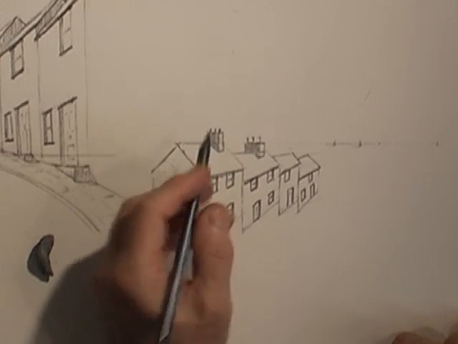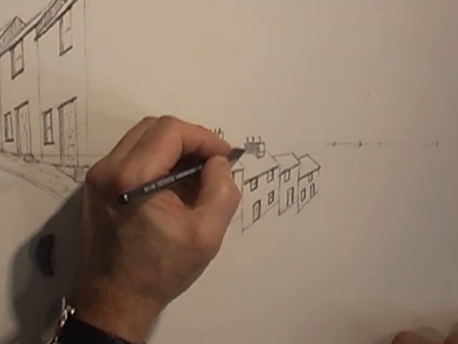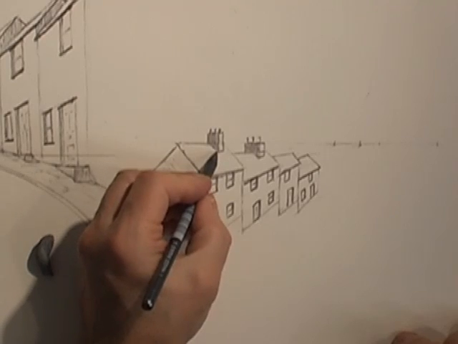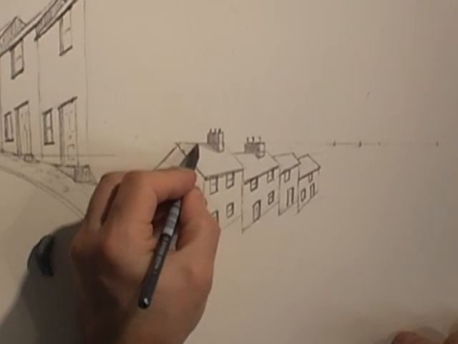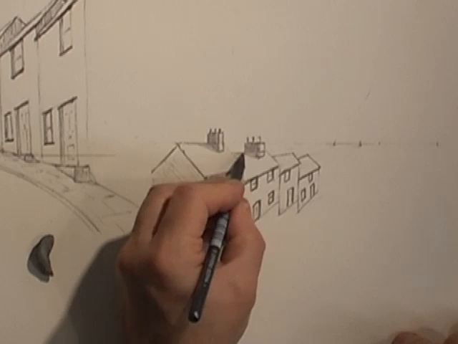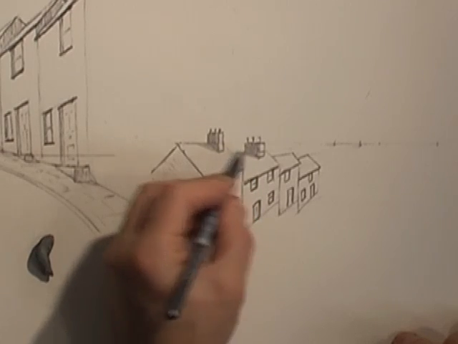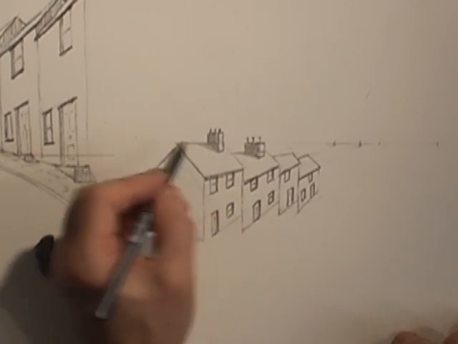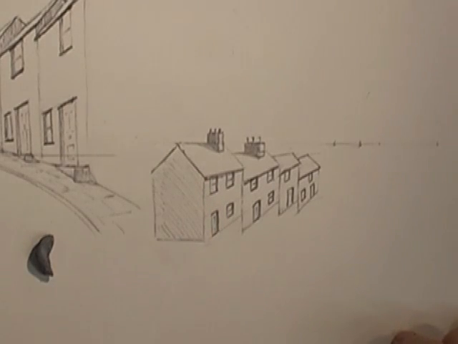Very, very simple to do. And again, I put a little bit of shading on it to show how it works. And in fact, if you wanted to do it completely accurately, you add a little bit of shadow like that on the roof to pick up the shadow from the chimney, the cast shadow on the roof itself.